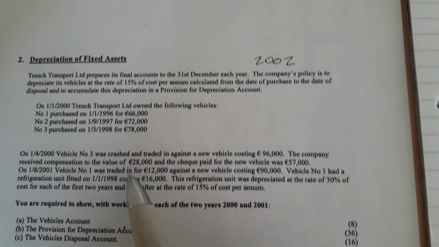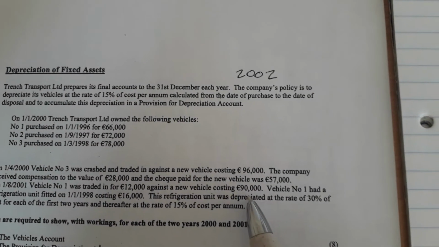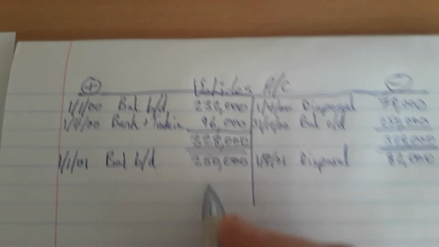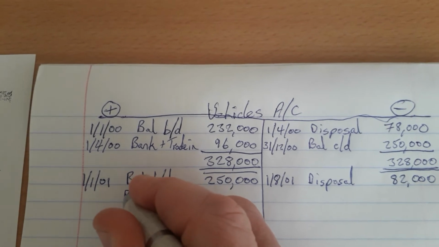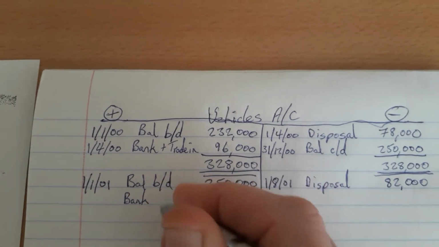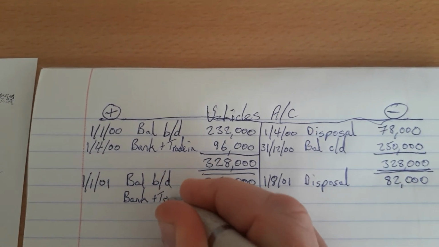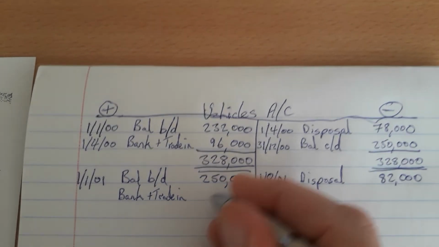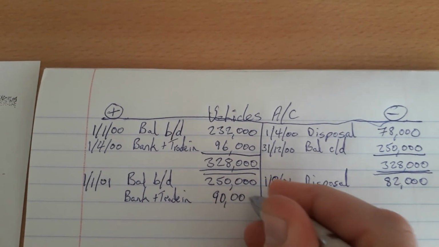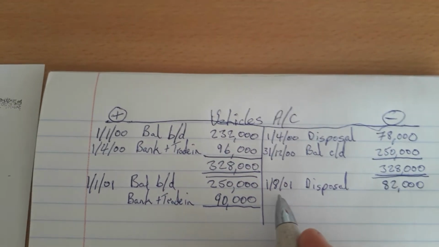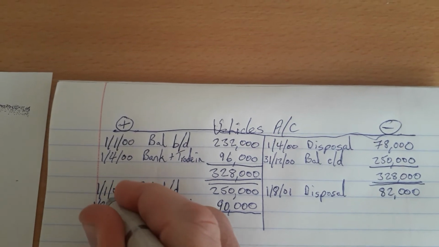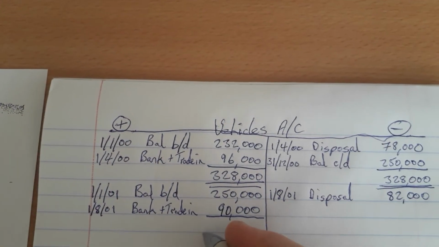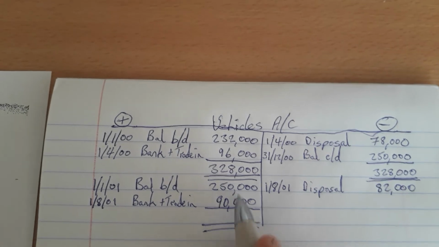So next thing is, what else happened? It was traded in for 12,000 against a new vehicle which cost 90,000. So again, we got a new vehicle, 90,000. When you get new vehicles, we put it on the plus side here. It was paid for partially with money and also a trade-in, so a bank and trade-in. And it was 90,000 we said, wasn't it? Now it happened on the same date, 1st of the 8th, 01. And then we add up the bigger side again.